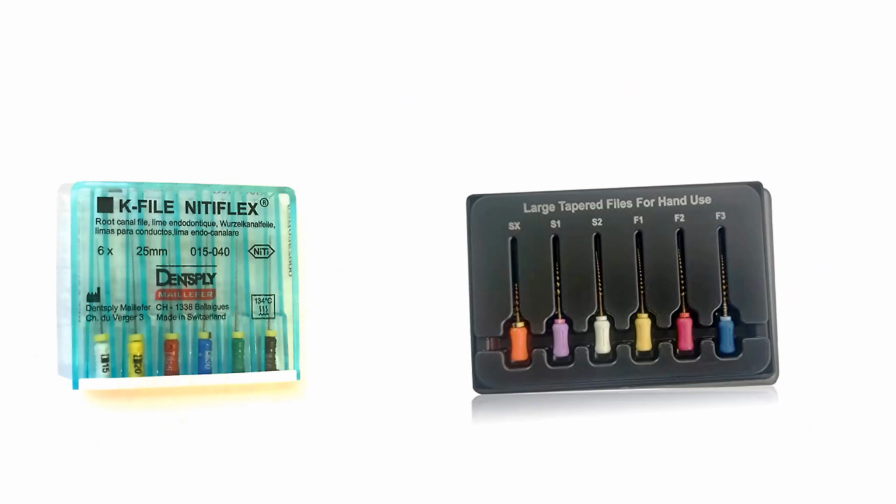So in the niti instruments also, we have our hand niti instruments, that is the K file HyFlex. They are also available in the same sizes and colors which were available with the K files, that is white denotes number 15, yellow is number 20, red is number 25, blue is number 30, green is 35 and black is number 40.